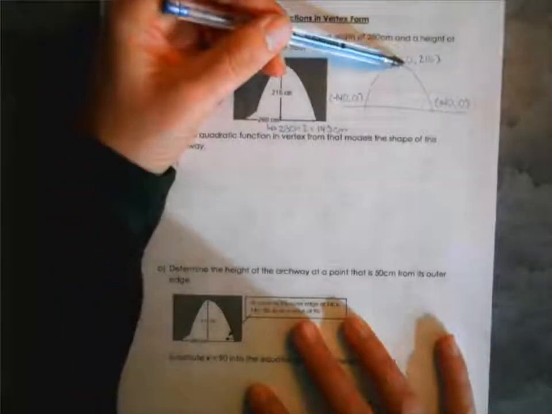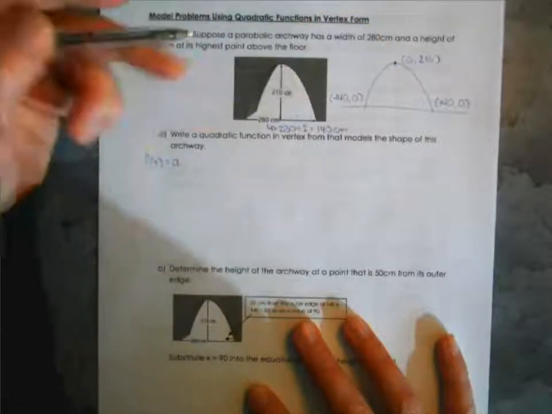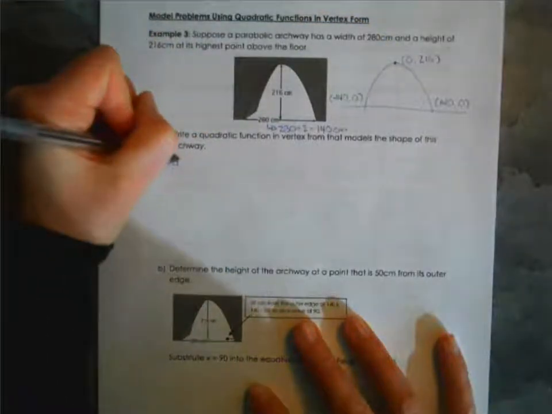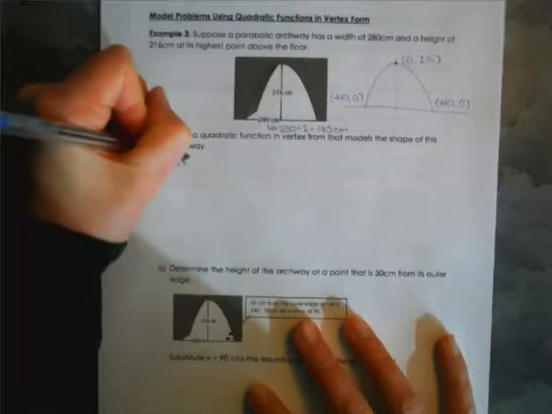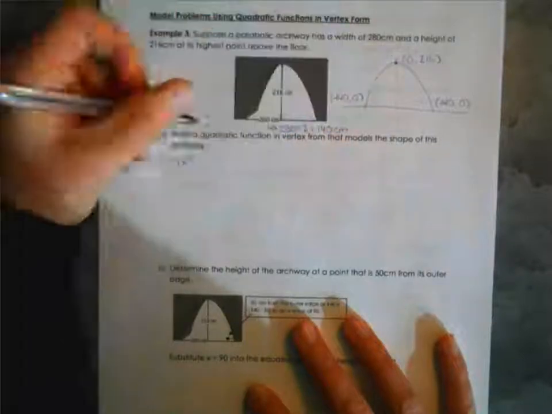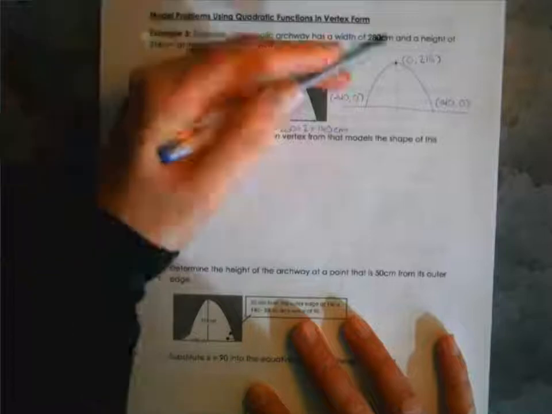p is going to be our x value here. So because it's 0, we don't have a p value. So instead of doing bracket x minus something or x plus something, it's just going to be x squared, right? Because there's nothing to add on to it. Then the next thing we're going to do is plus or minus the q value.